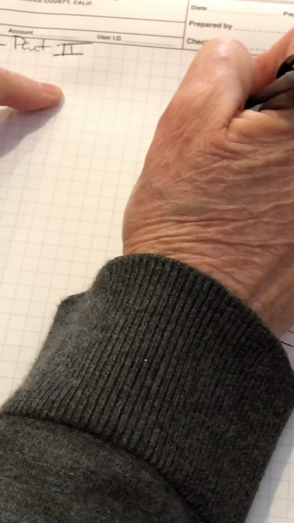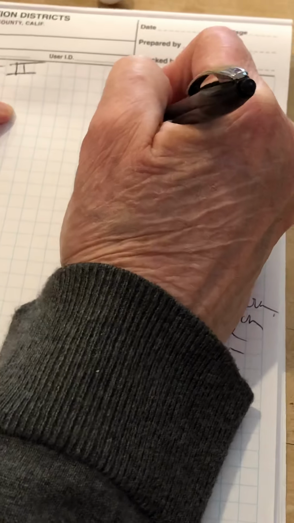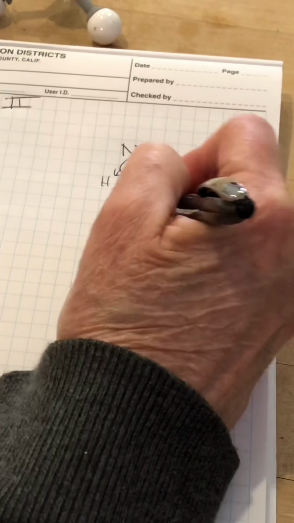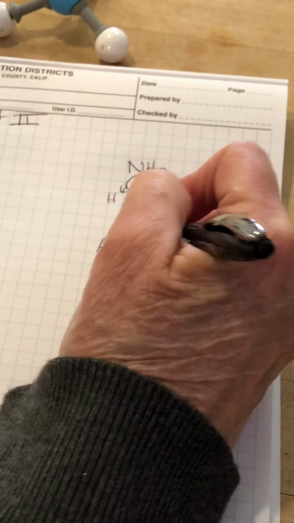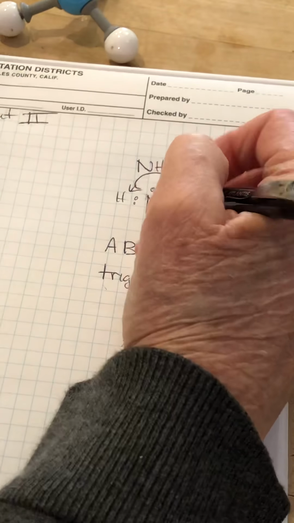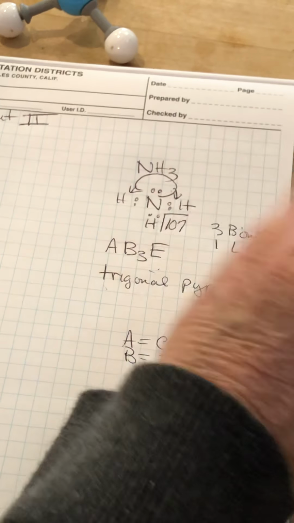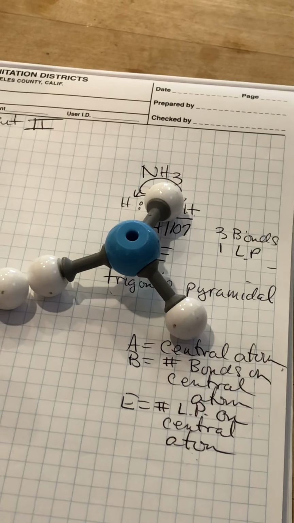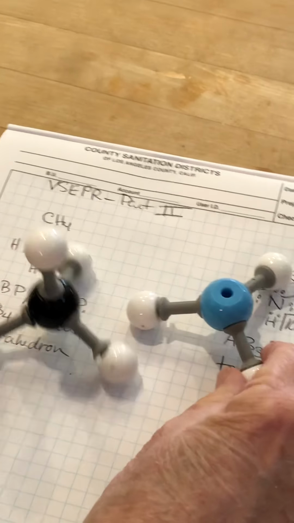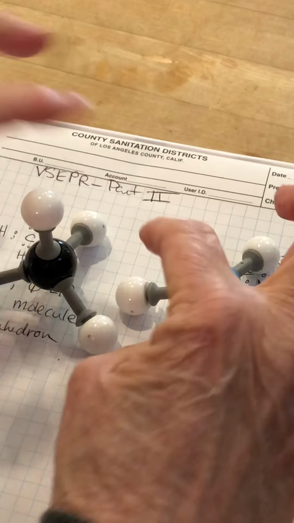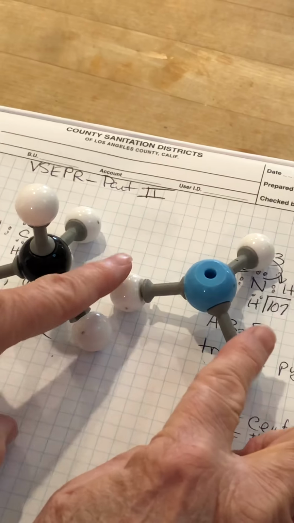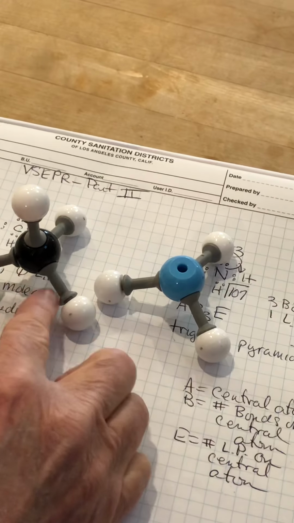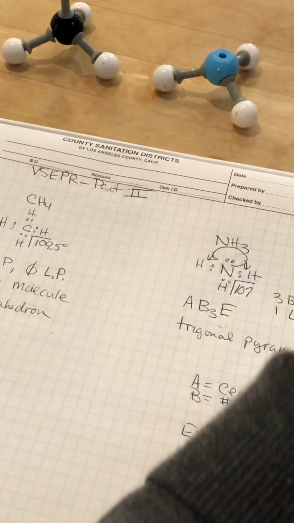They are going to push these guys closer together than they were in methane. And this angle between an H and an H is around 107 degrees. So the difference between these two is this bonding pair didn't take up much space. The lone pair up here takes up more space, and it's going to push these bonds closer together than they were in this case.